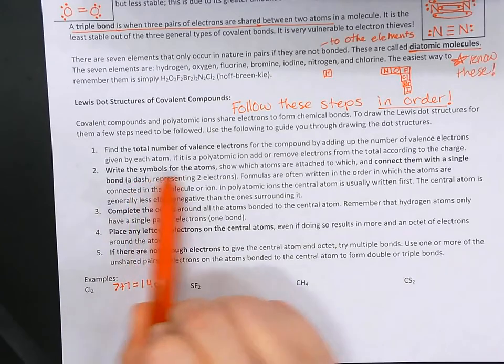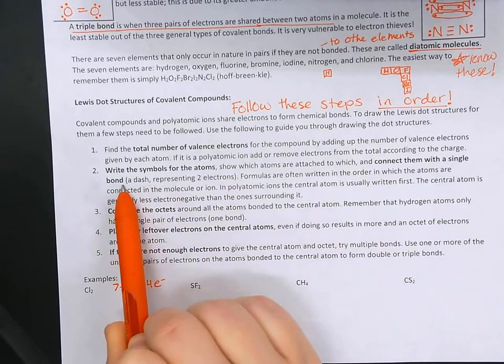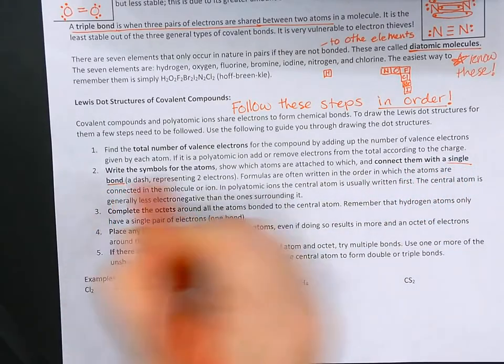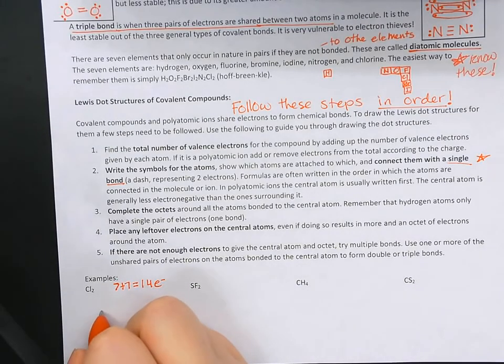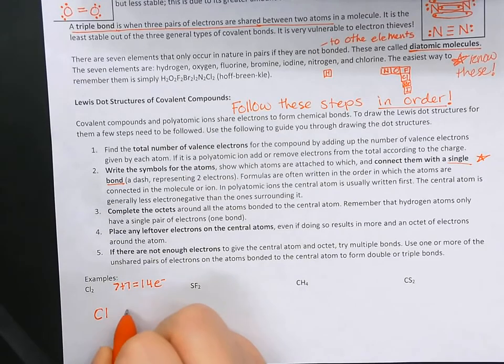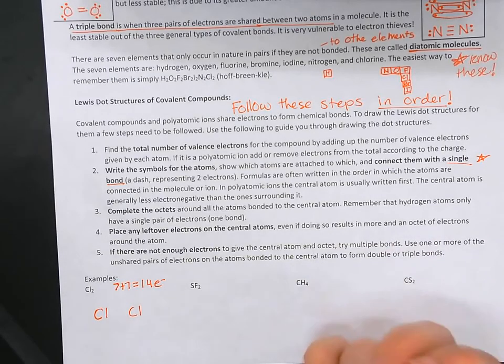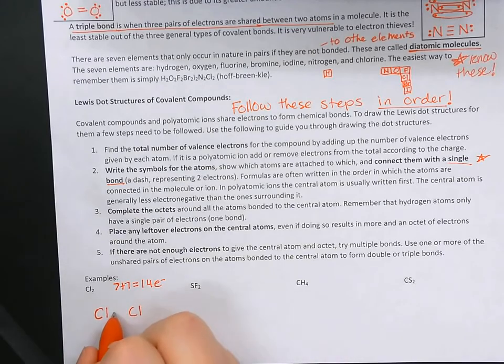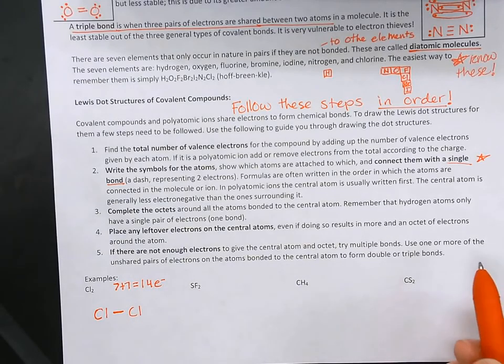Step 2, write the symbols for the atoms, show which atoms are attached to which, and connect them with a single bond. So we are always going to start with a single bond, okay? You're not just going to throw a double or triple in there because it sounds fun. Less exciting, but I always just lay my 2 atoms next to each other, or if it's multiple atoms, we're going to lay them in a line until we get too many, and then we'll start adding them on the top and bottom. Then we connect them with a single bond, one line. That represents 2 electrons. So you can see we've still got 12 electrons to use.